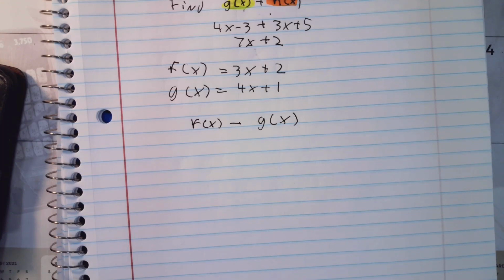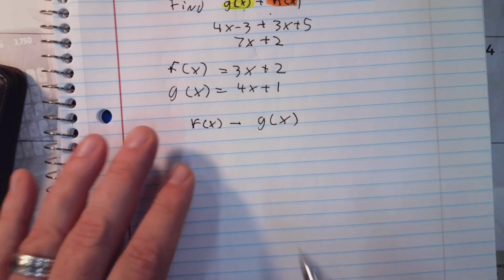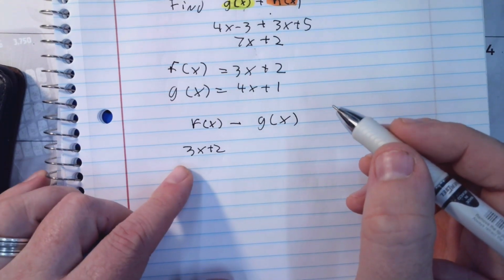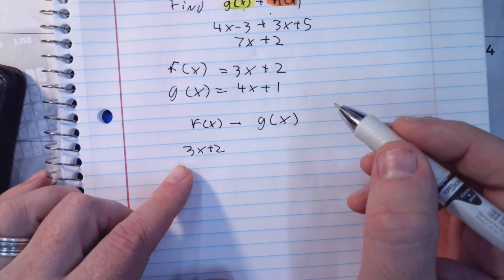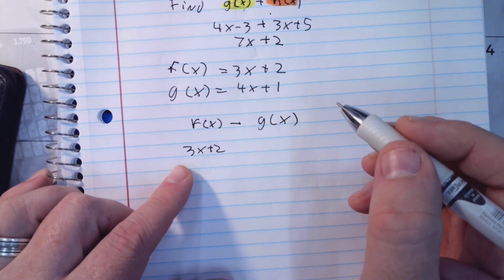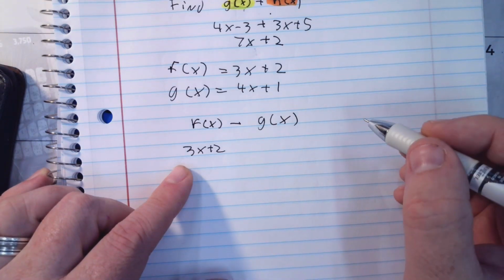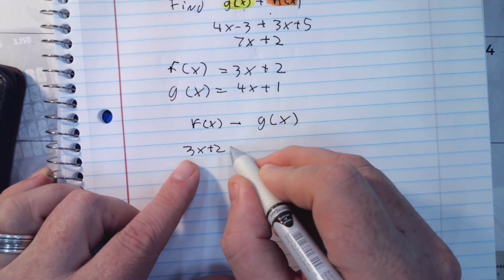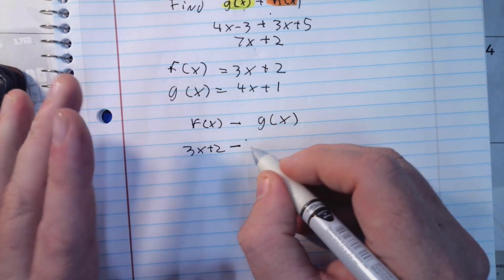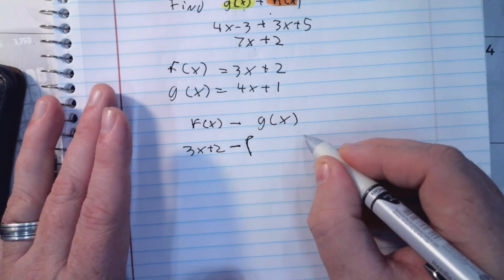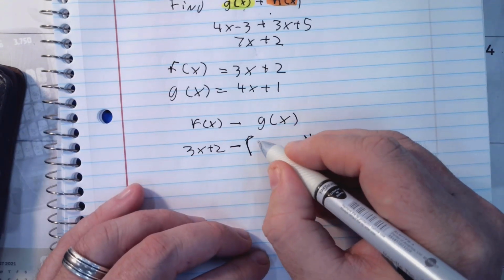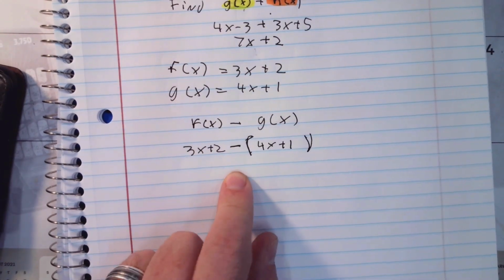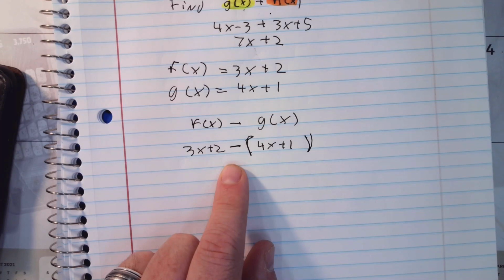Okay, let's see what we got going on here. Well, this should be easy. And I'm going to subtract. Anytime I subtract, I get worried about things, so I'm just going to put it in the parentheses. Because subtraction in algebra is hard. It's the hardest thing there is.